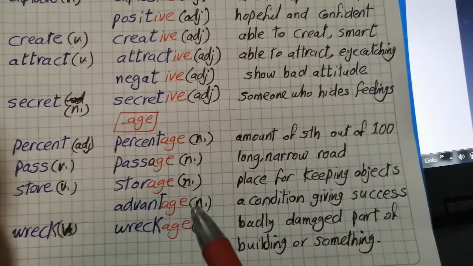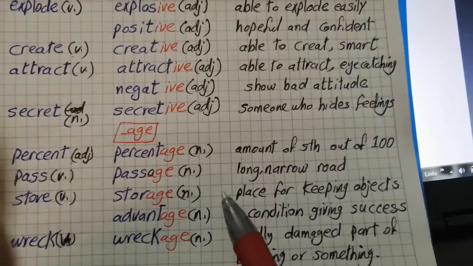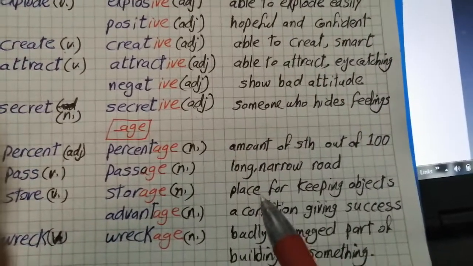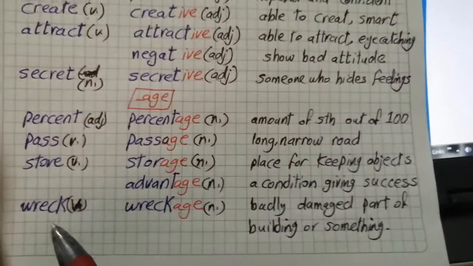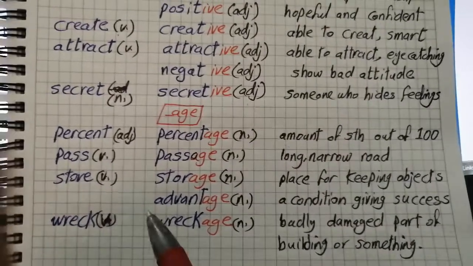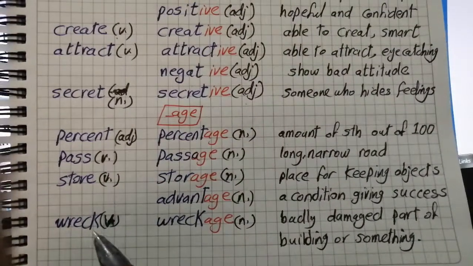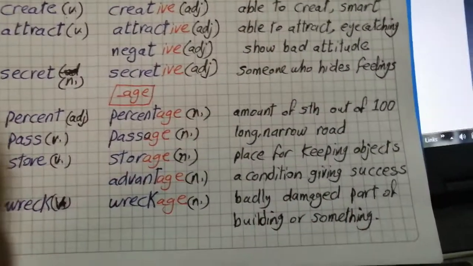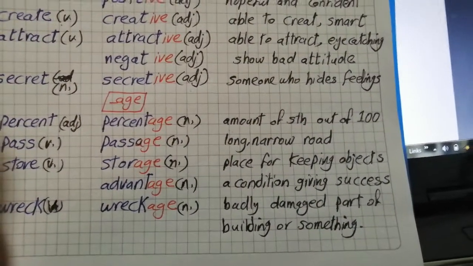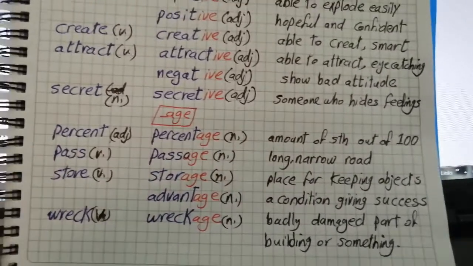Advantage, age. Advantage is a condition giving the ability or the expectation of success. And wreck means to destroy or damage. And when I add age, I change from a verb into a noun, wreckage. And wreckage is a noun which means a badly damaged part of building or something.